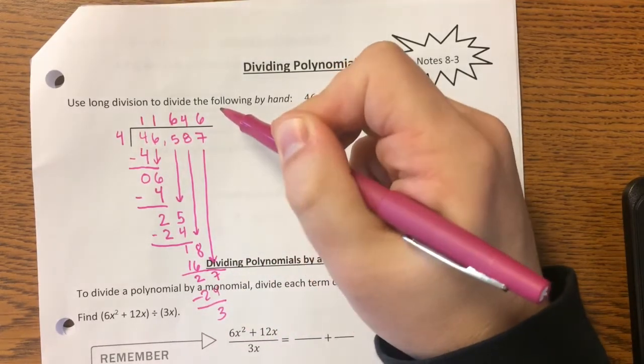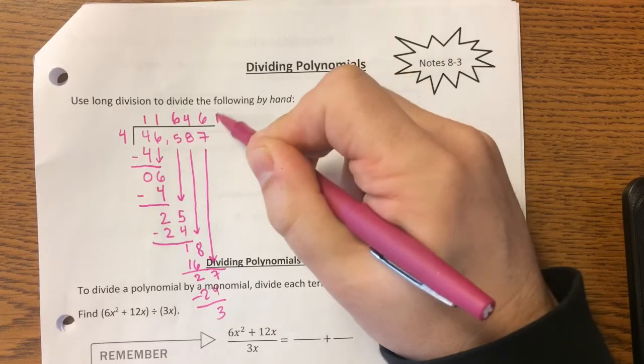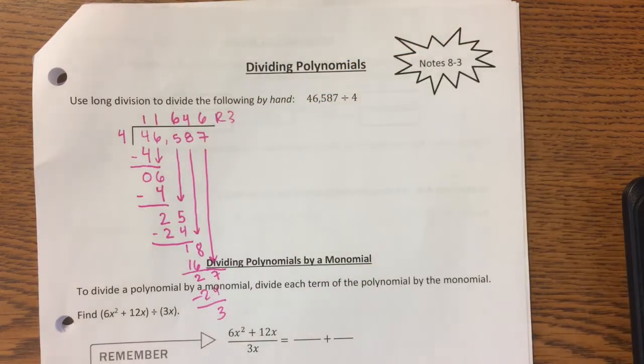Now in elementary school, you probably just wrote remainder 3. Okay, but we're not in elementary school anymore. Yeah, we're far removed from those days. I want you to really know what that means. We're not going to turn this into a decimal. Instead, we're going to write it like this.